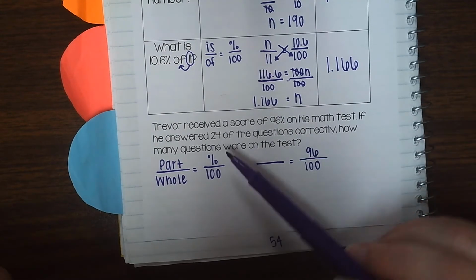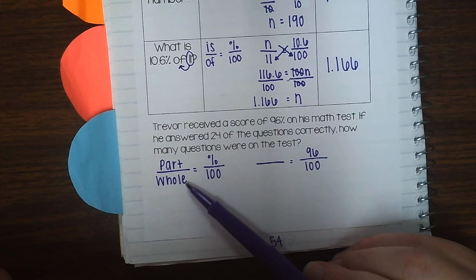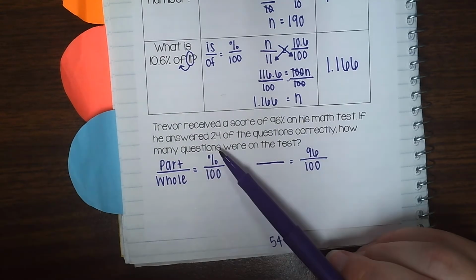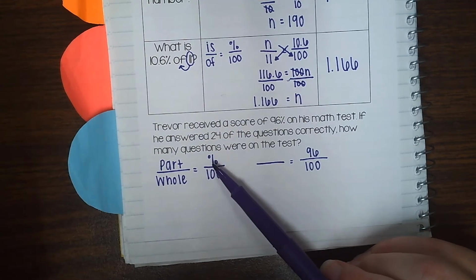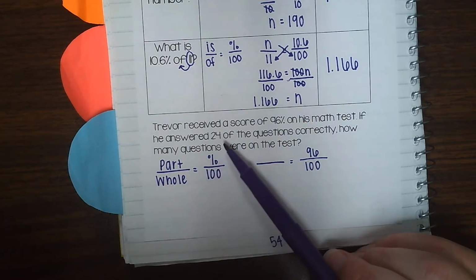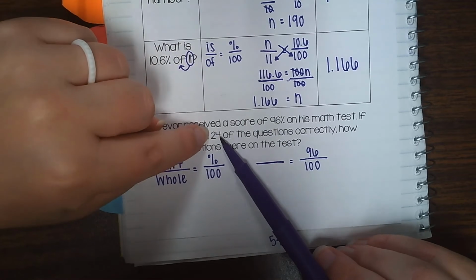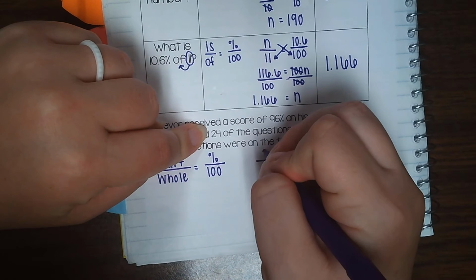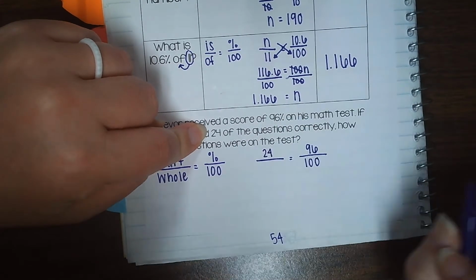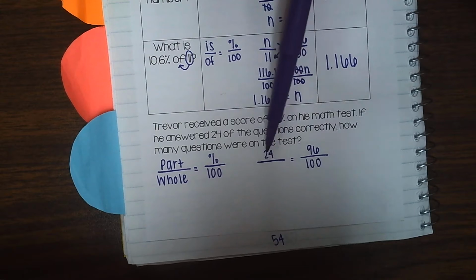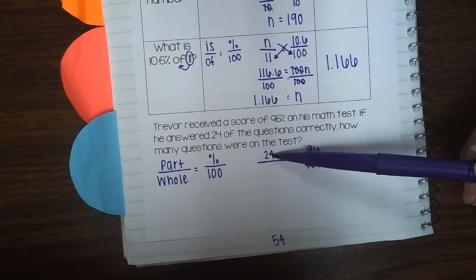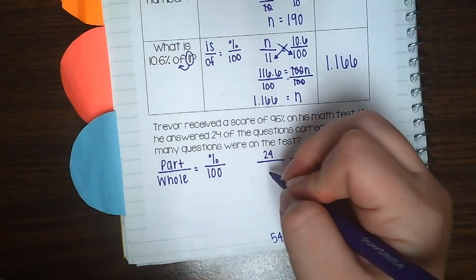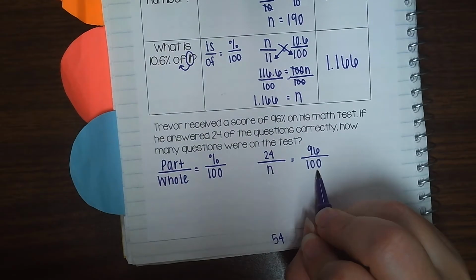So 24 couldn't be the whole amount of questions, because that would mean if he answered 24 out of 24 correct, then he made a 100. He answered 24 correct, so that gave him the 96. So we put 24 as our part. You can also see that it's kind of parallel. 24 is to 96 as what is to 100.